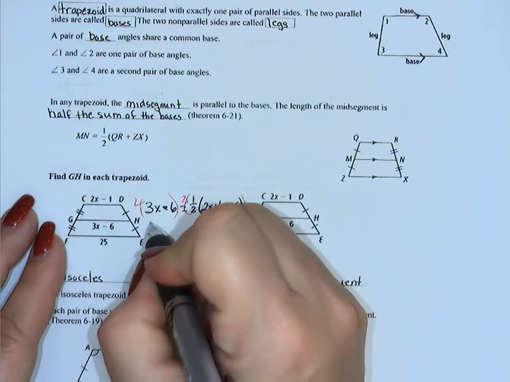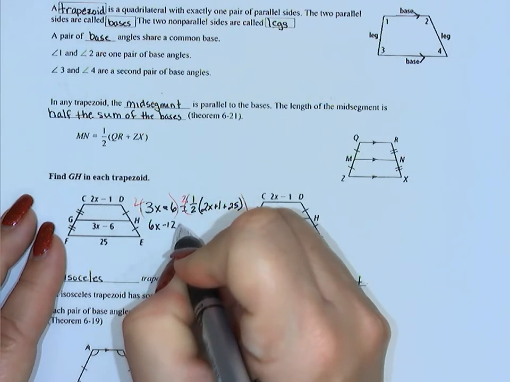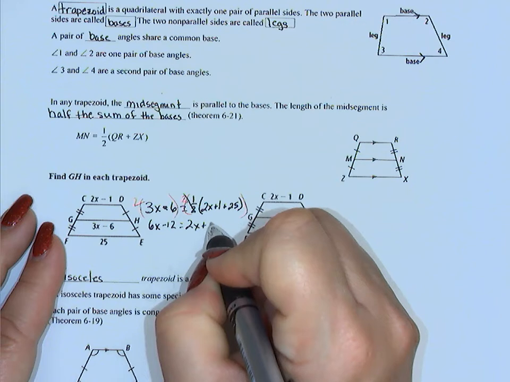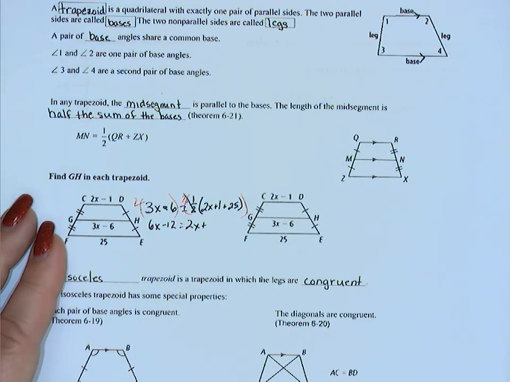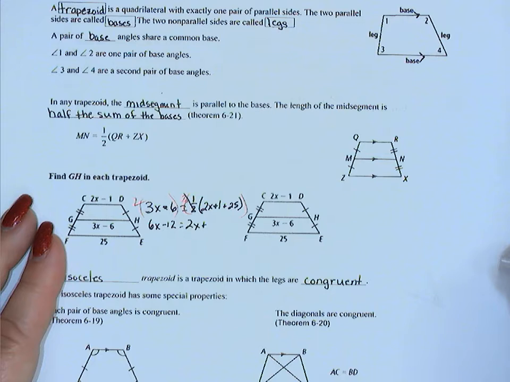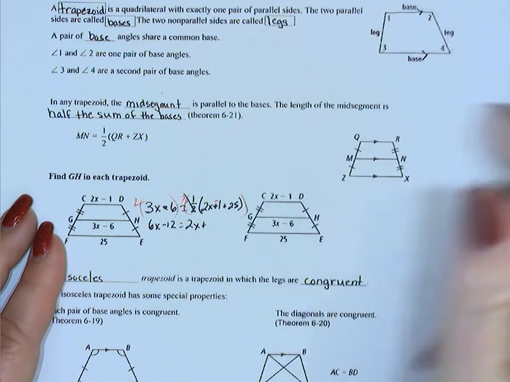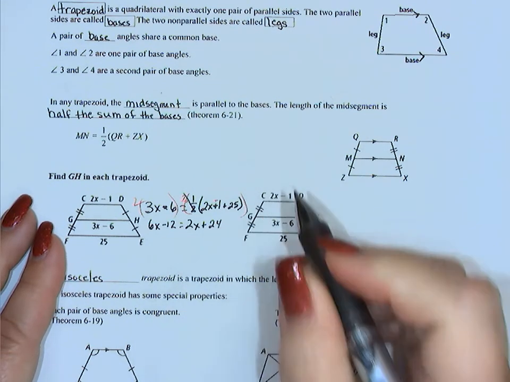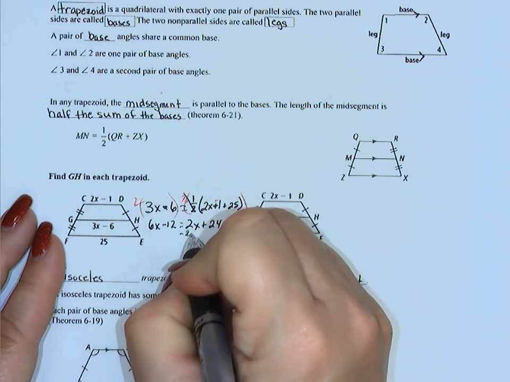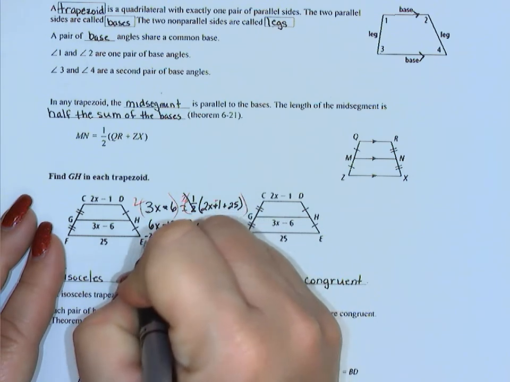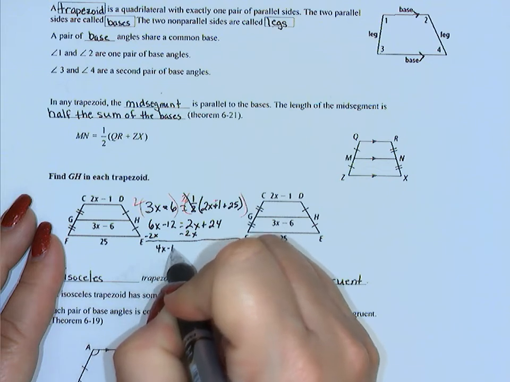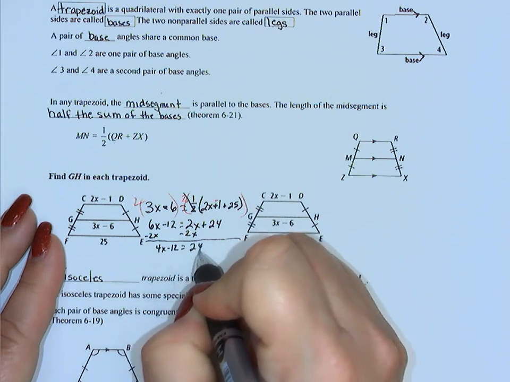That's going to give me 6x minus 12 equals 2x plus, it's a minus 1. This is a minus 1. 2x plus 24. So minus plus 24. Then I'm going to add or subtract 2x from both sides. That's going to give me 4x minus 12 equals 24.